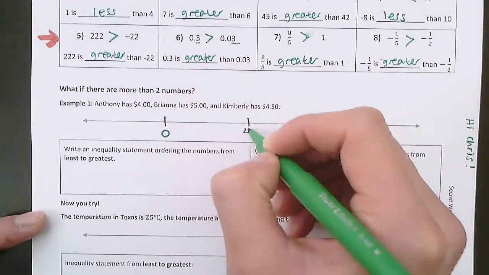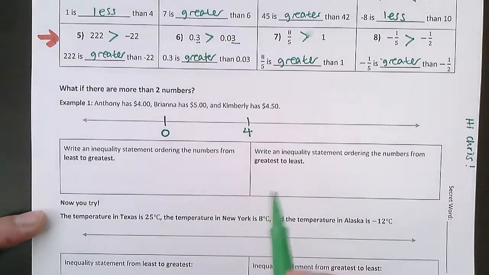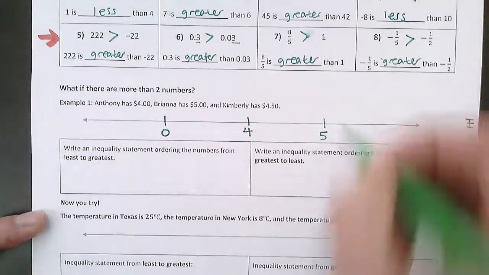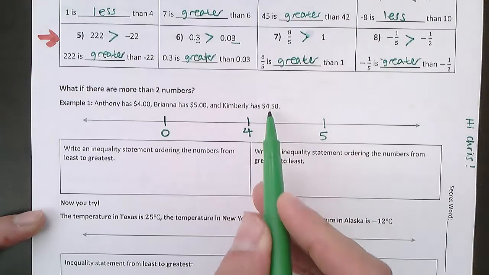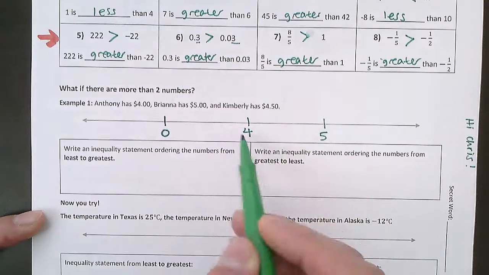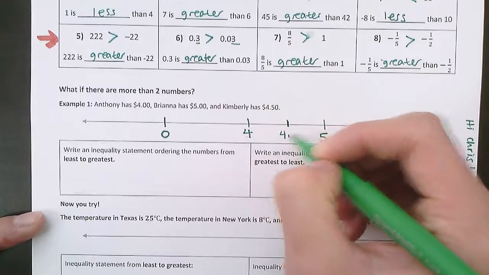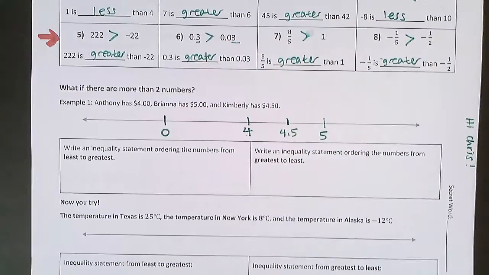Let's just put that there. And then 5. Let's put that a little further out. And 4.5 is in between 4 and 5, right in the middle, actually. That's 4, same thing as 4.5. Okay. So now we have these numbers.